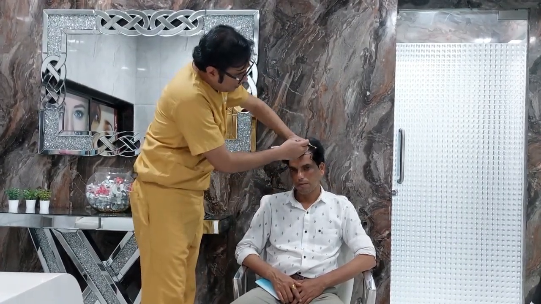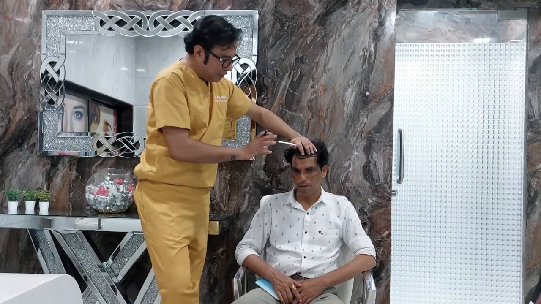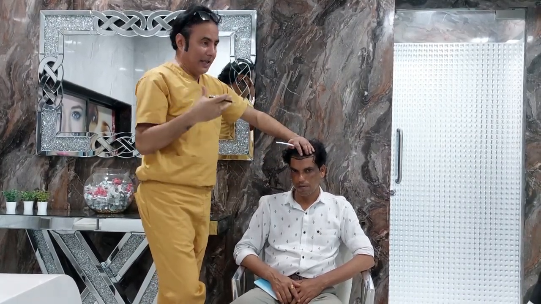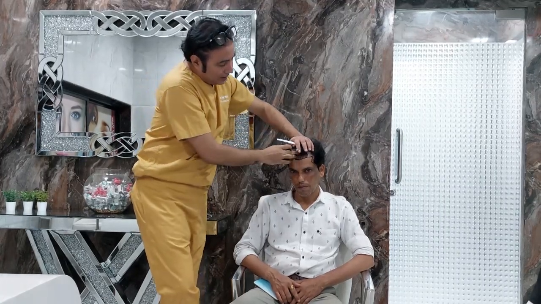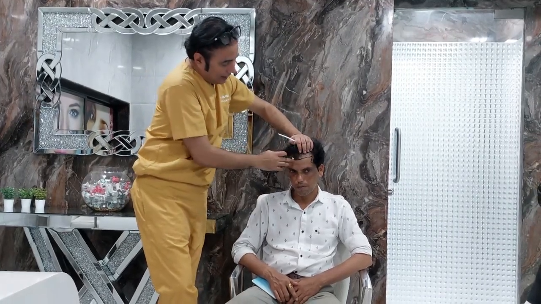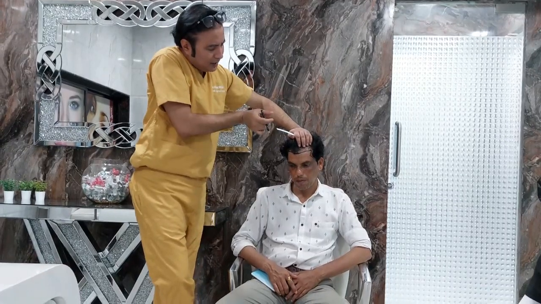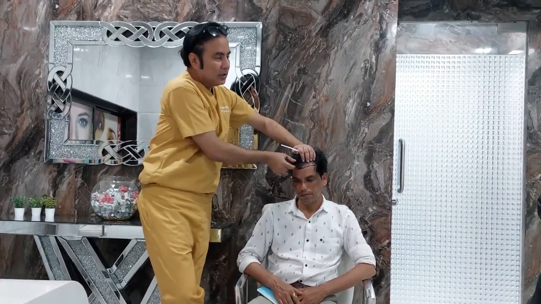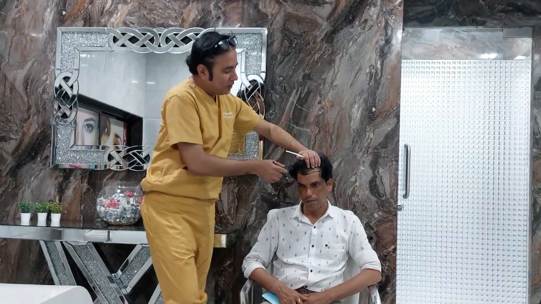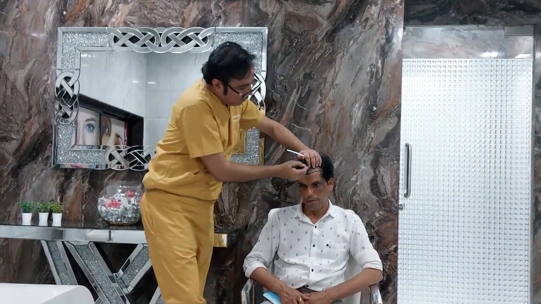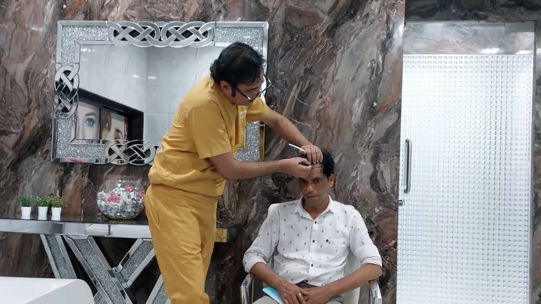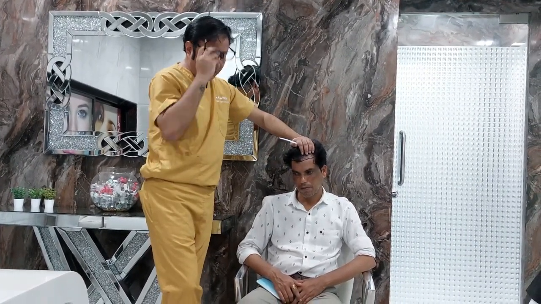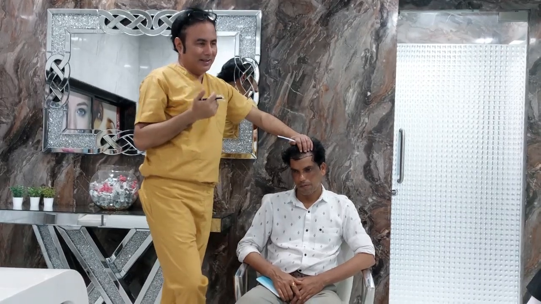Now, what you actually have to do is, if you're talking about the hairline, the hairline is not a single line, it's an area. So once you have marked the line, just behind the line is going to be our transitional zone, TZ. The transitional zone is an area of about 0.5 to 1 centimeter from here, which is not very thick, not very dense. So it is going to be less dense here.